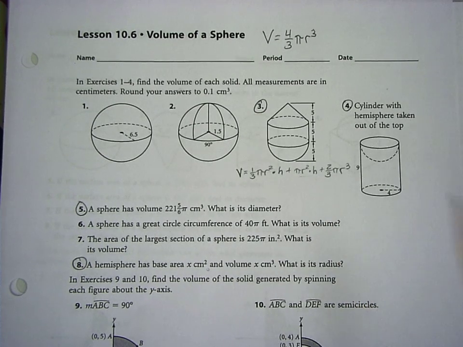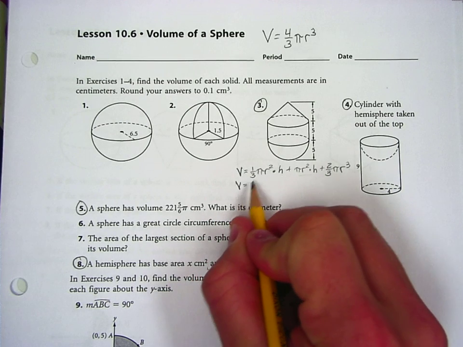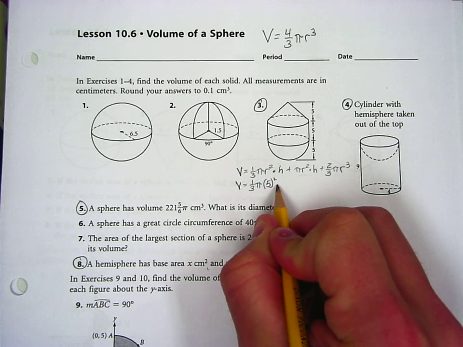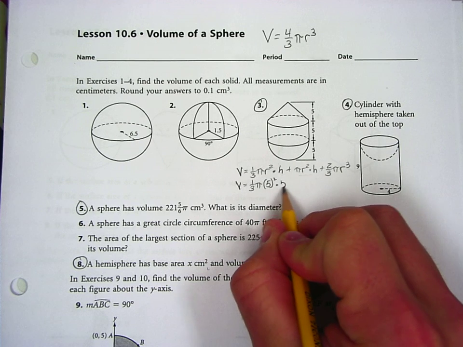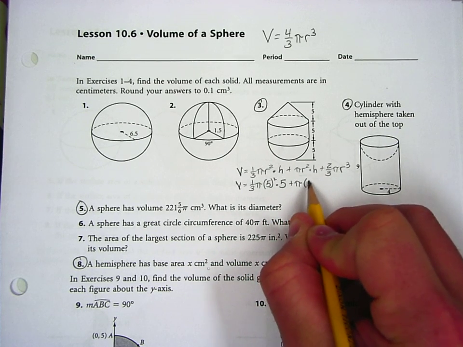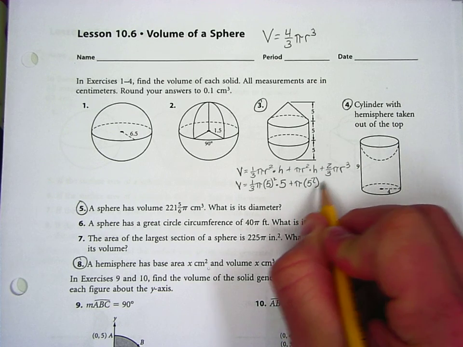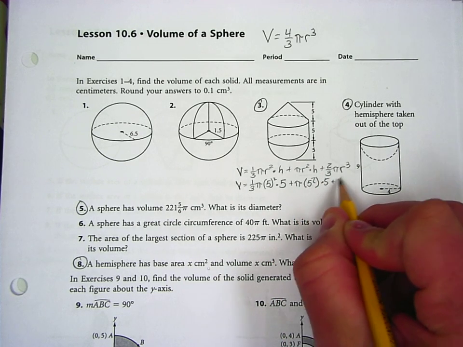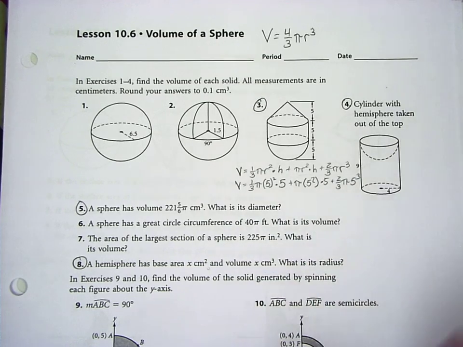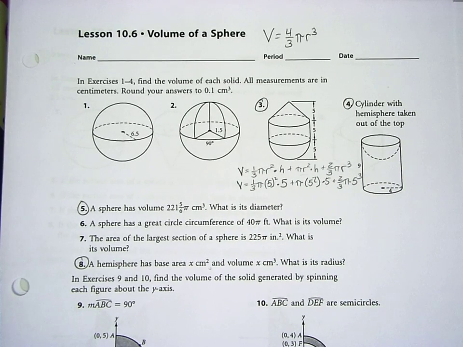Alright, and now I'm just going to plug in our radius, which is just 5 everywhere, and that's the height as well. So we have volume equals 1/3 pi times 5 squared times 5. Same thing over here. Now I can start simplifying.